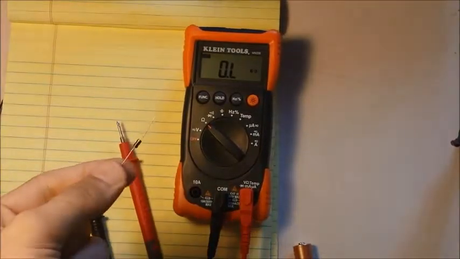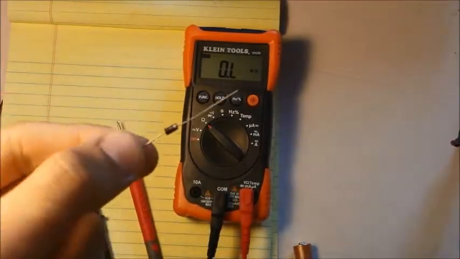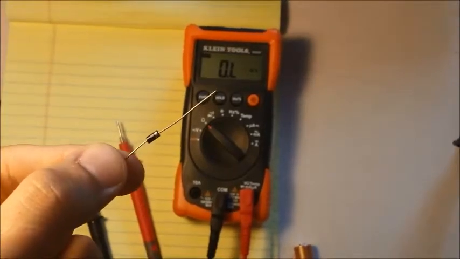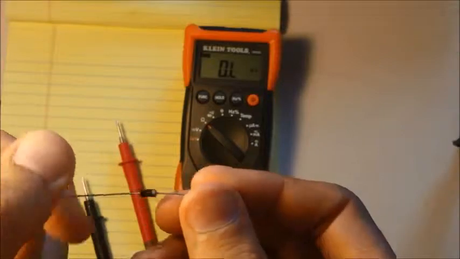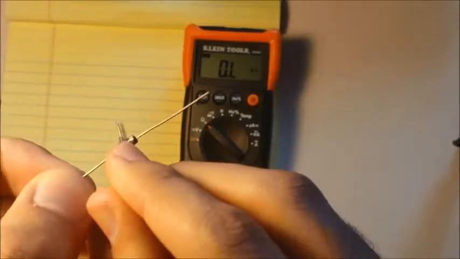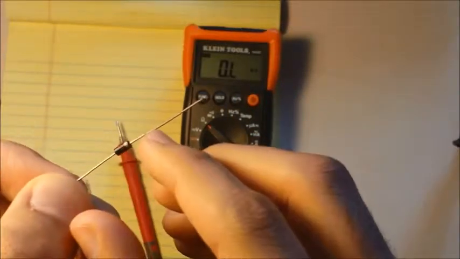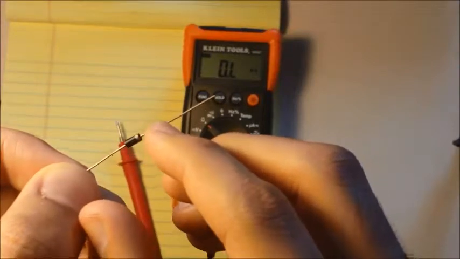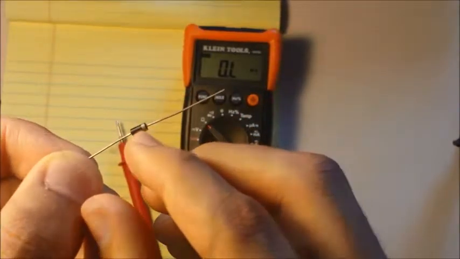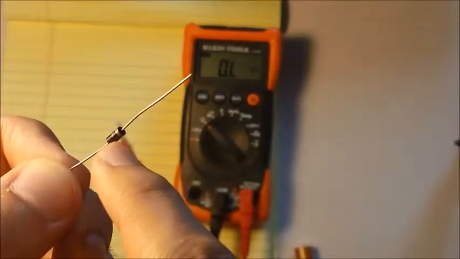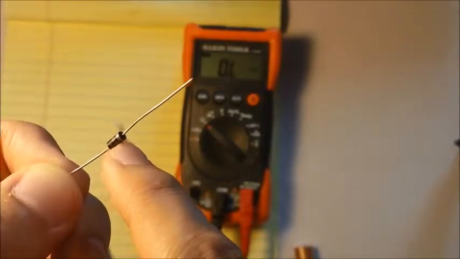Now the diode measurement. We have this diode, and we need to know where the anode and the cathode are. This side is the cathode. How can we know? By looking for this bar.